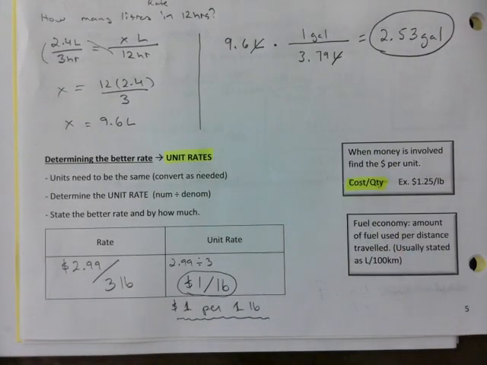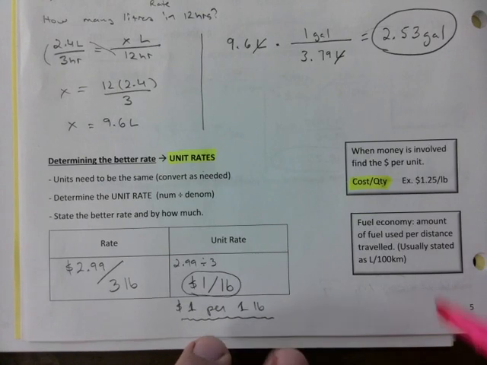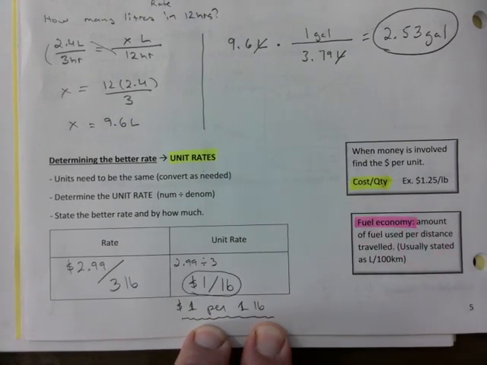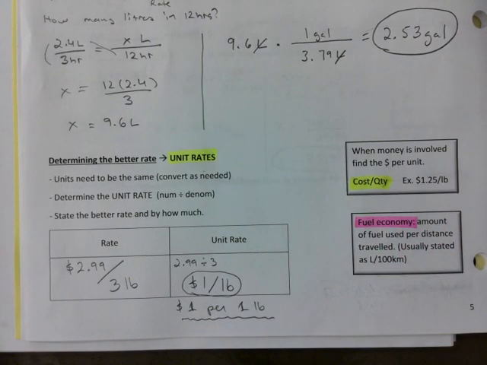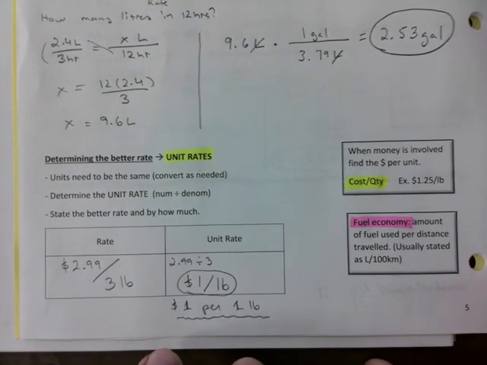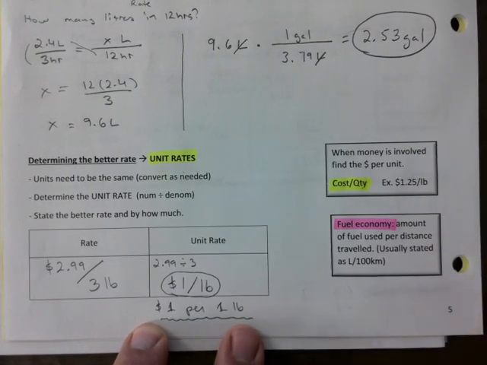Here's another one that will come up from time to time: fuel economy. The amount of fuel used per distance traveled, usually stated as liters per 100 kilometers. And this could come back in grade 12 applied. So I'm going to give you a formula, right? So this should be on your study sheet somewhere.